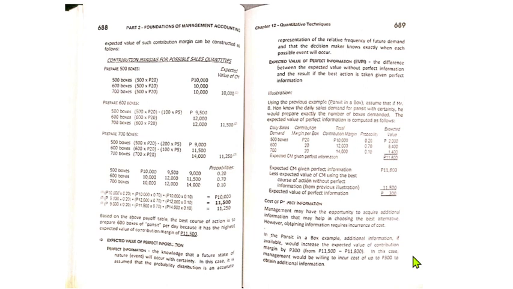So, dapat mga 200 lang, 150, ganun, para the benefit will be greater than the cost. So, yun yung rationale why expected value of perfect information is computed and is important and is vital to managers, kung bakit mahalaga yung information na yan.